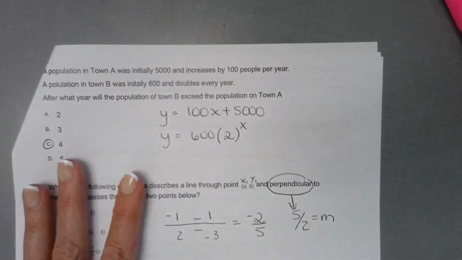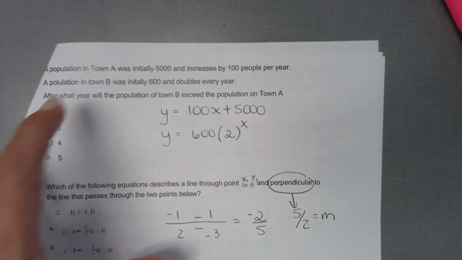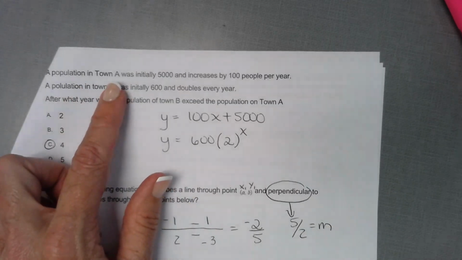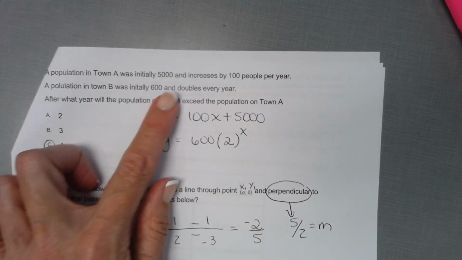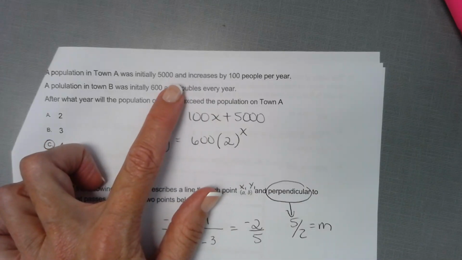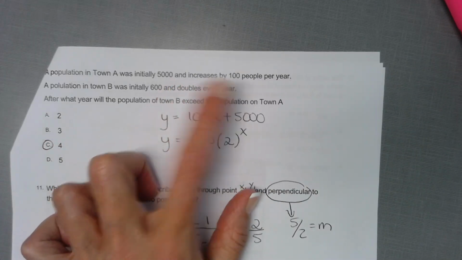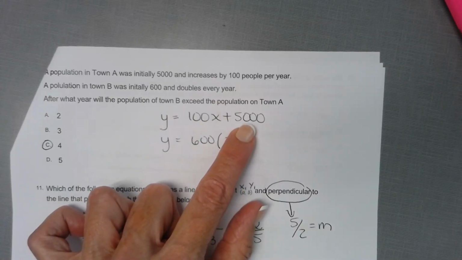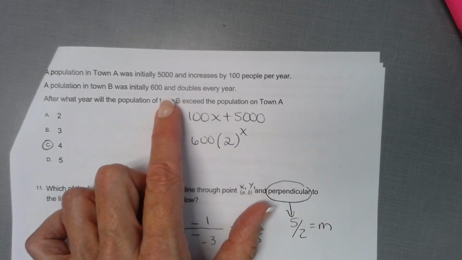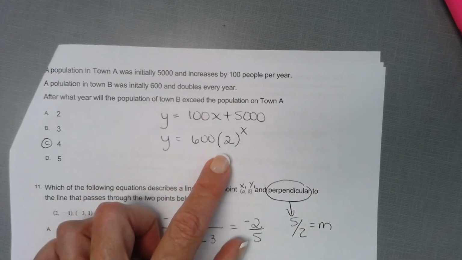This one was kind of tough. You were comparing two things, so the first thing that you had to realize was town A is linear. It increases by 100 people, so that's 100x. And the starting population was 5,000. But when you read about town B, that was exponential.